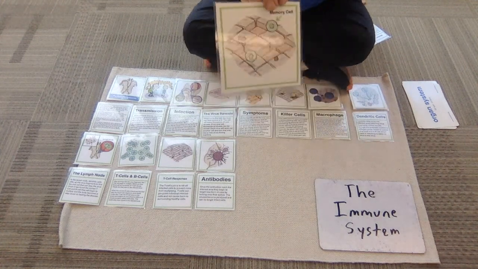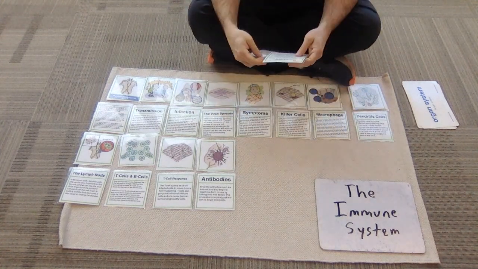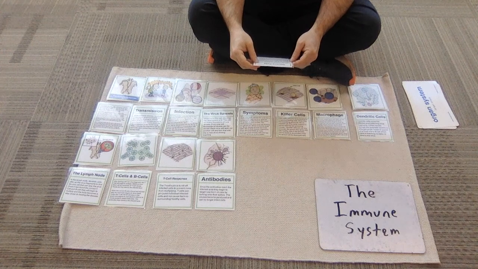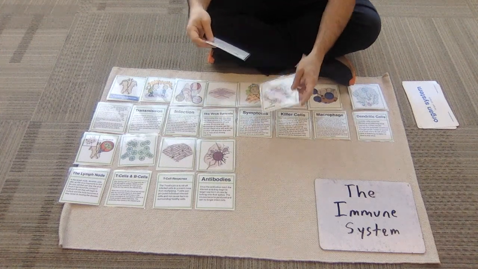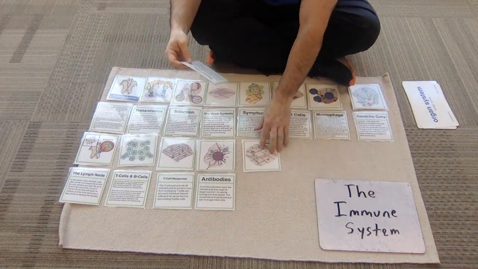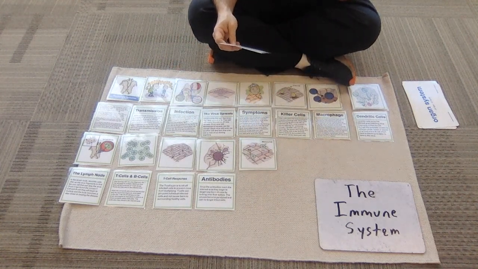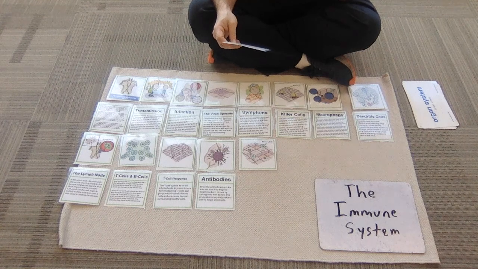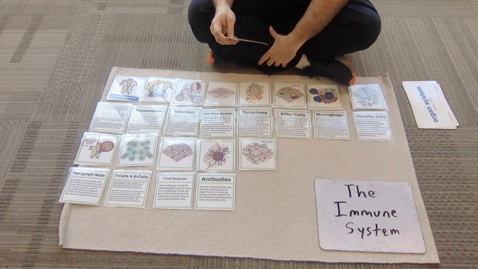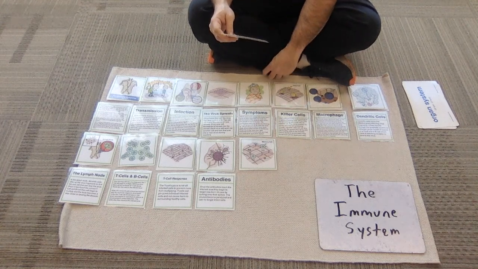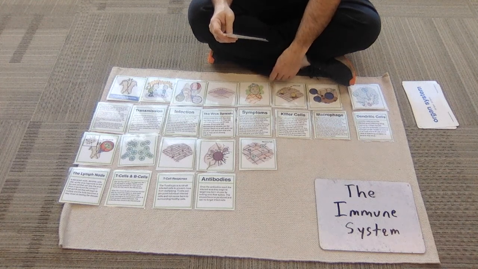All right, finally, memory cells. So those are memory cells. Memory cells are former T cells. So after the T cells and the antibodies wipe the virus out, new cells will begin to regenerate. Some T cells will shrivel up and die, but others will turn into memory cells. These cells travel throughout your body for the rest of your life in case that specific virus ever returns.